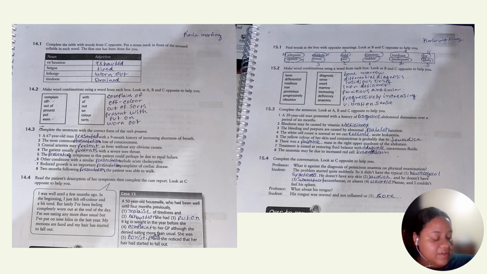He doesn't have any skin jaundice, and he doesn't have symmetrical paresthesia or absent vibration sense, and I couldn't feel his spleen. Professor, what about his tongue? Student, his tongue was normal, not inflamed or sore.